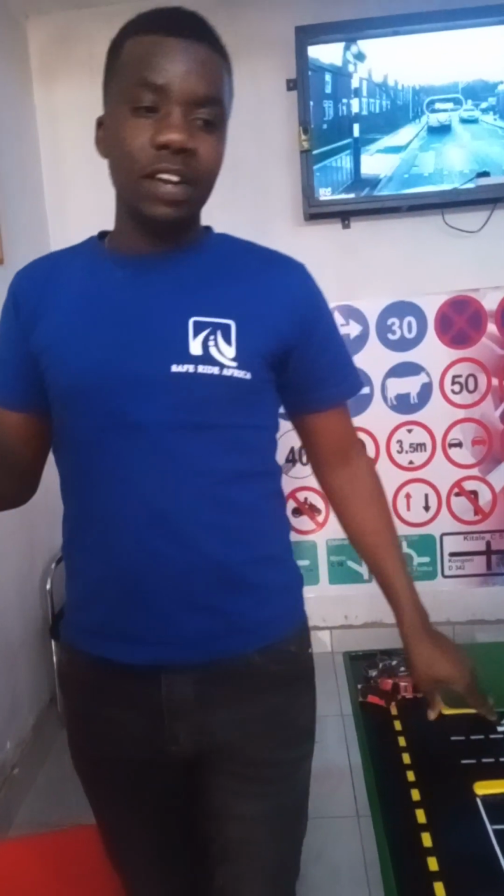I'll be teaching a driving lesson today about the roundabout. Today we talked about the various features of the model town board. We talked about the roundabout. So today I want us to get to know the roundabout, the rules of the roundabout, and the common mistakes made by drivers on the roundabout.